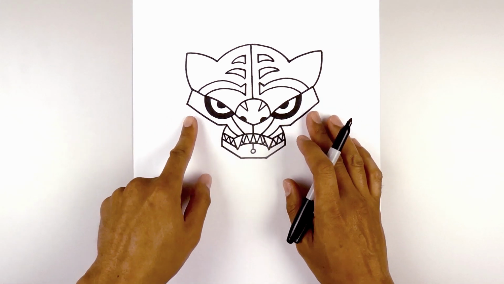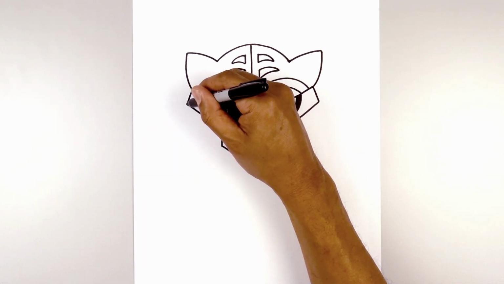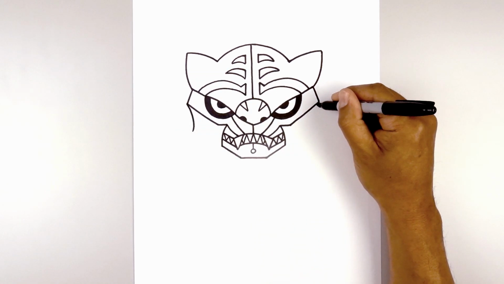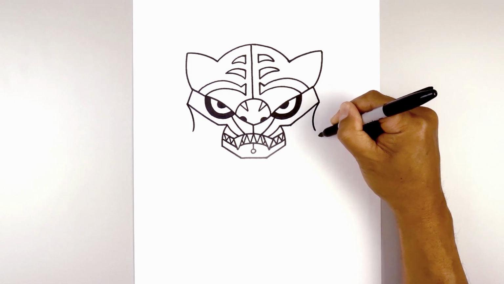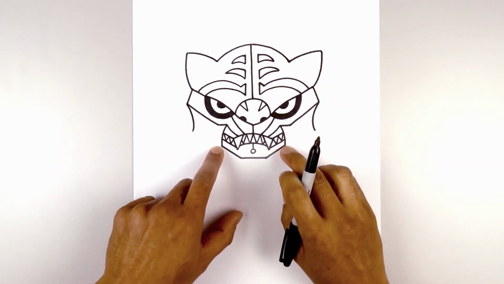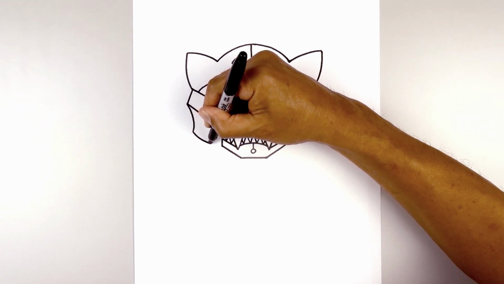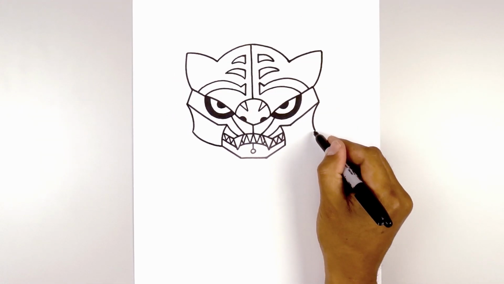Now we're going to move out and draw on the side of the jaw. Starting from this point, I'm going to curve in and then back out. Now we're going to curve down and in towards the outside corner of the chin. Starting on the left, we'll curve down and just pull that across.